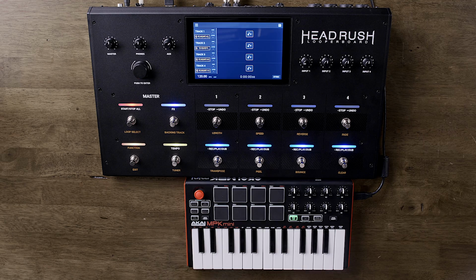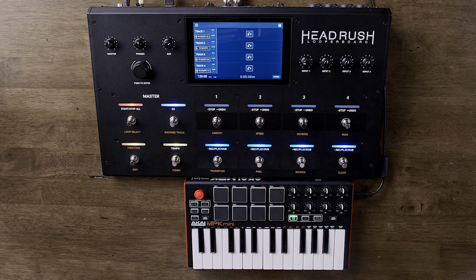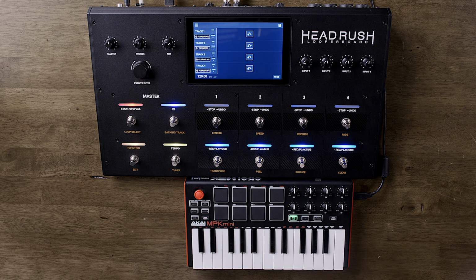parameters you set. So, I made this control the record, play, and overdub from the pads, and the knobs now control the volumes and pans per track. You can assign the controller to do many different things, such as effects, fades, transposing, and much more.